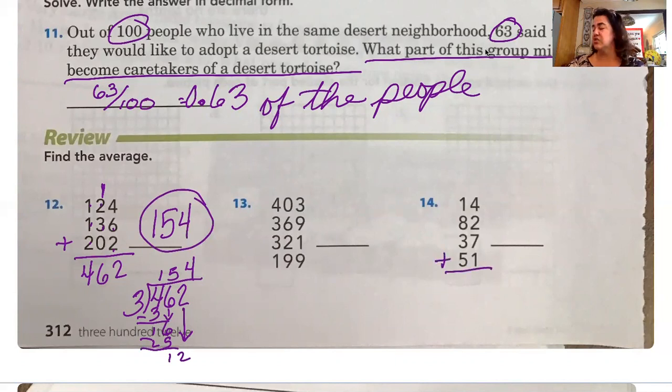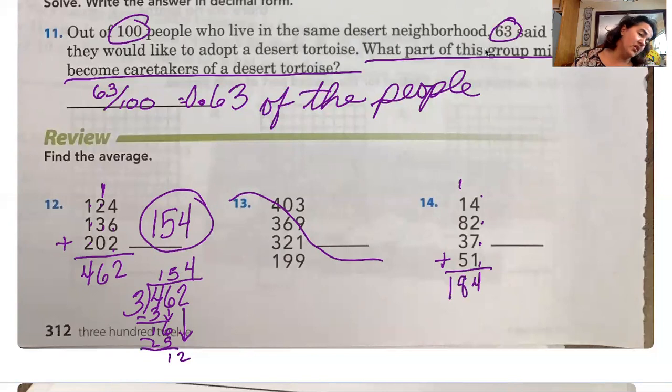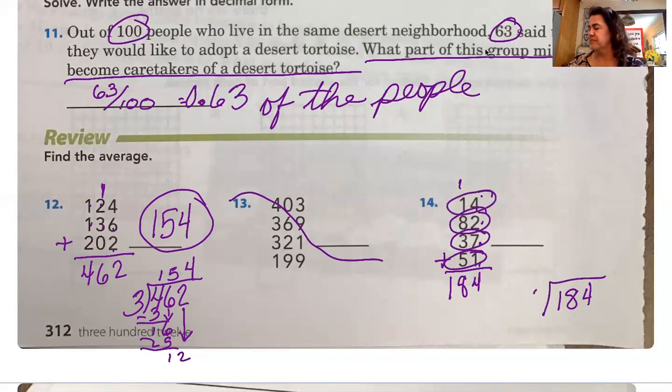Let's go ahead and do number 14. We won't do the even number 13 today. Let's go ahead and do 7, 8, 10, 14. Write down the 4, regroup the 1. We have 10, 18, put the 8, carry the 1 is 184. And we're going to divide that by what? 184 divided by how many numbers did I use to get it? Here's 1, 2, 3, 4.